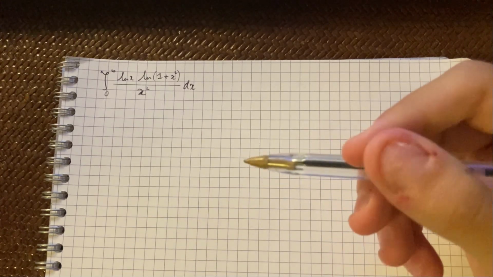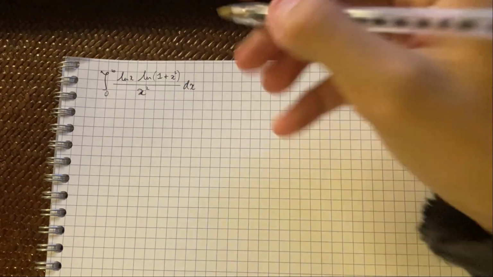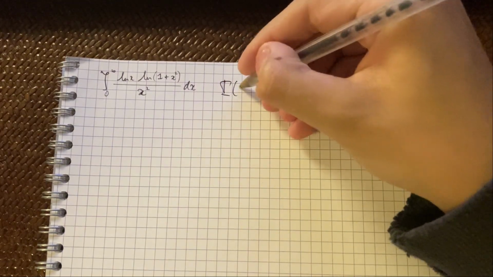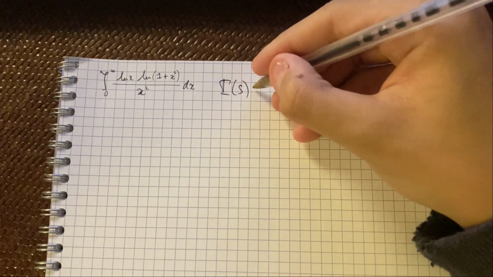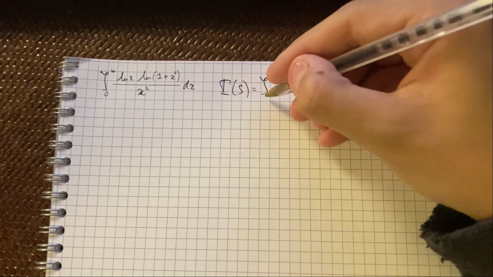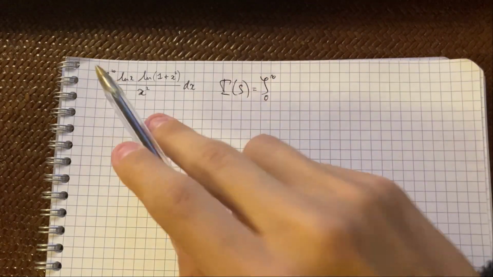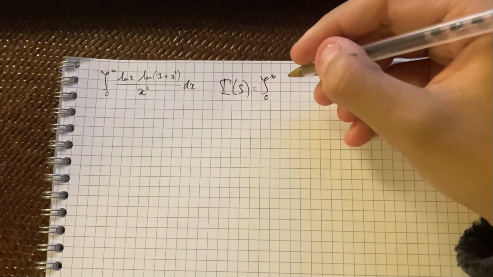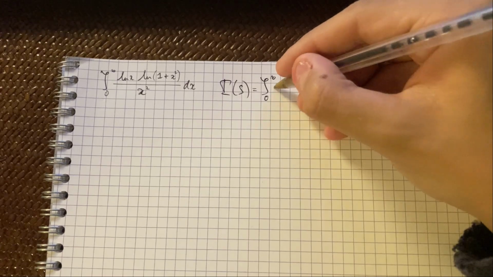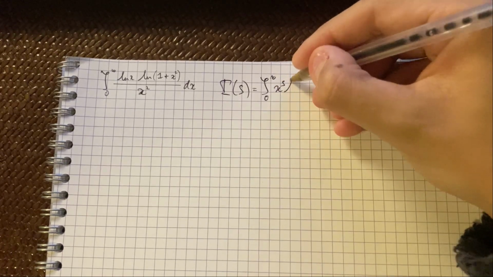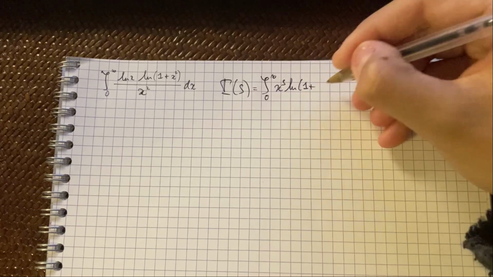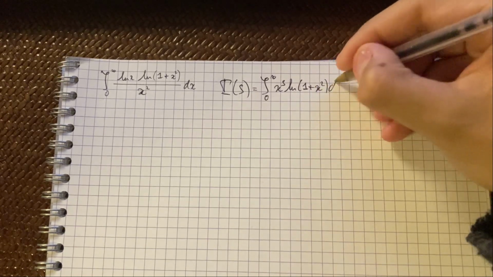So we set it up with a parameterized integral I of s, which equals the integral from 0 to infinity, because we can't change the boundaries here. The integral from 0 to infinity of x to the s power log(1 plus x squared) dx.